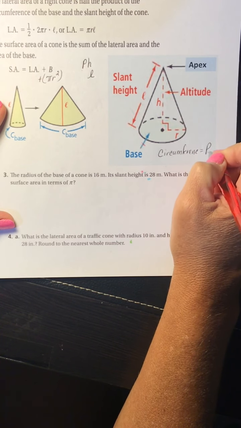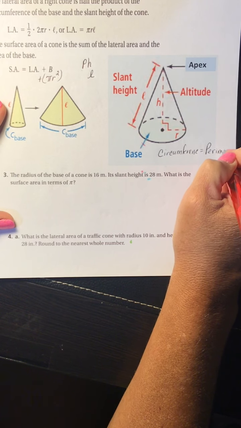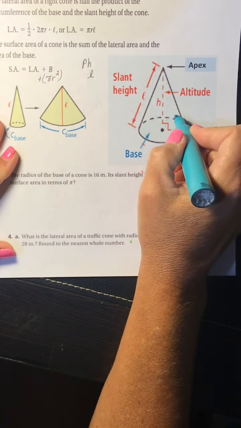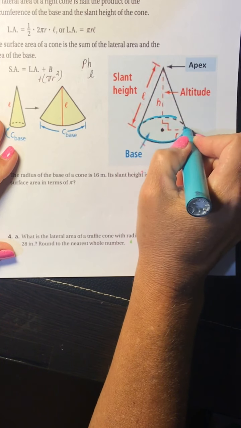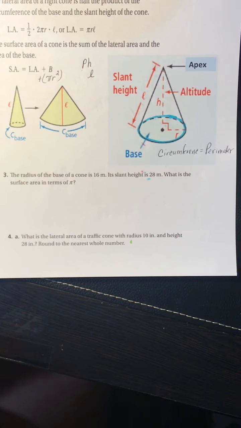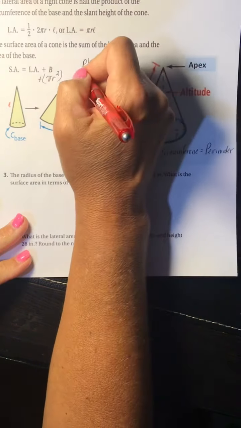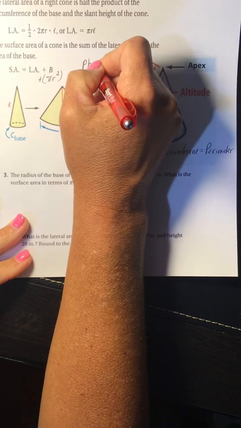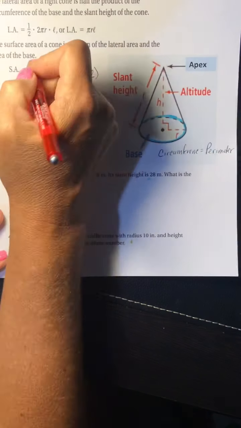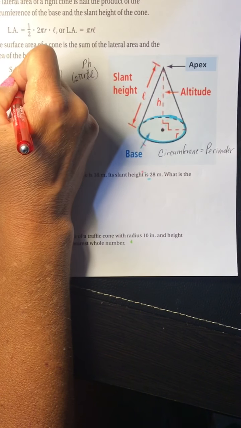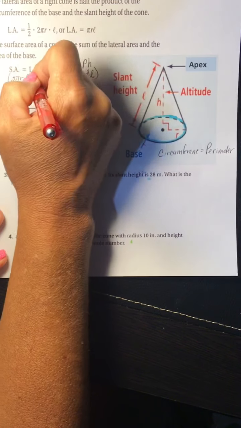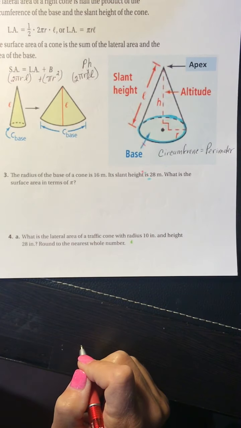So for the perimeter, we can substitute in the circumference, which is 2 pi r. So there is my formula. Lateral area is 2 pi r times the slant height, plus the base area.